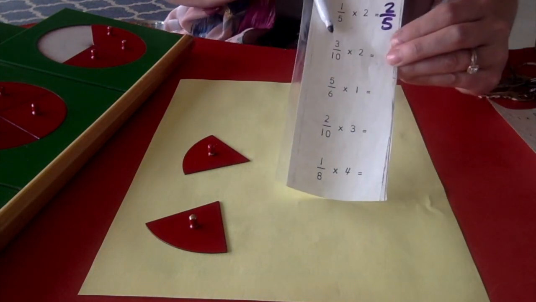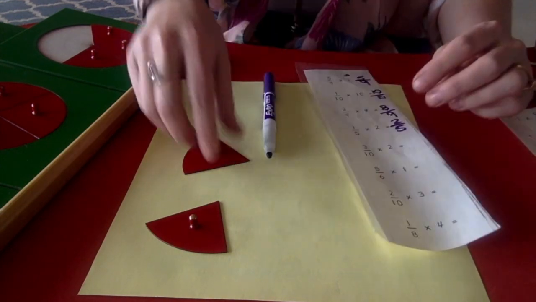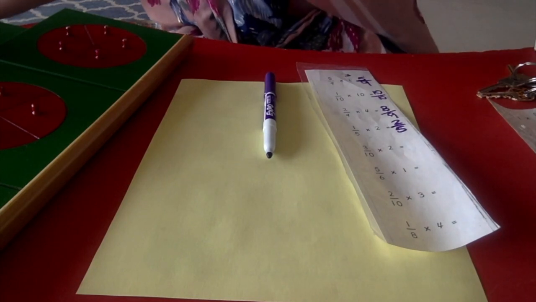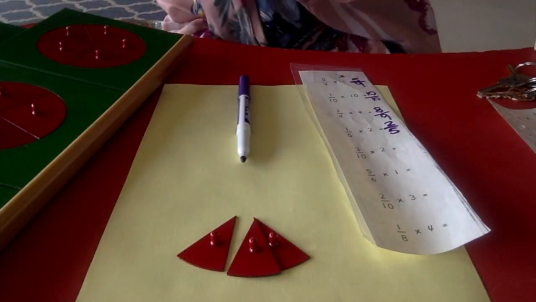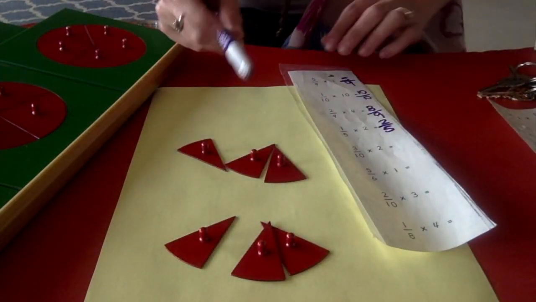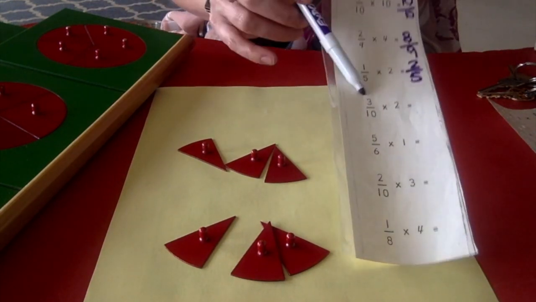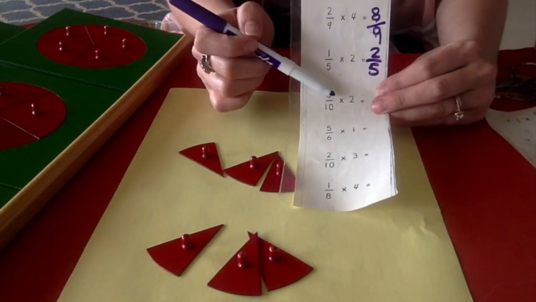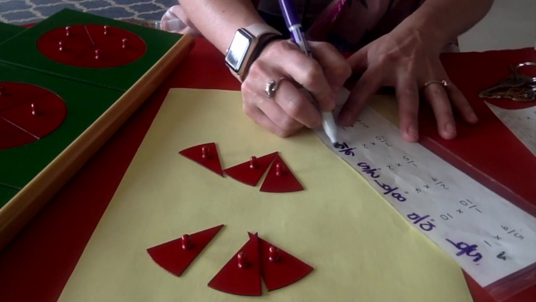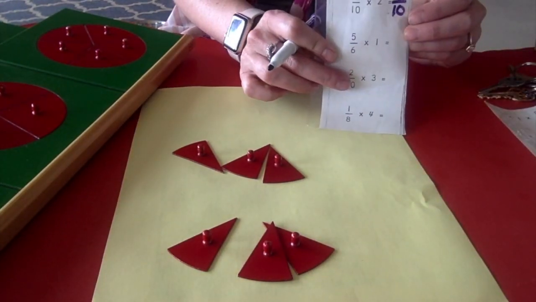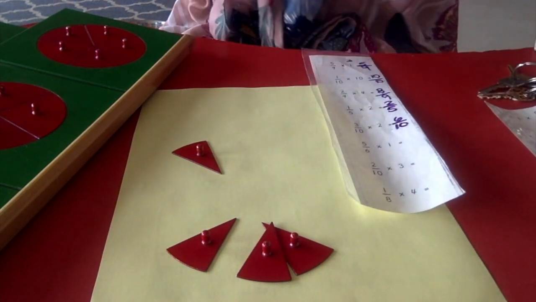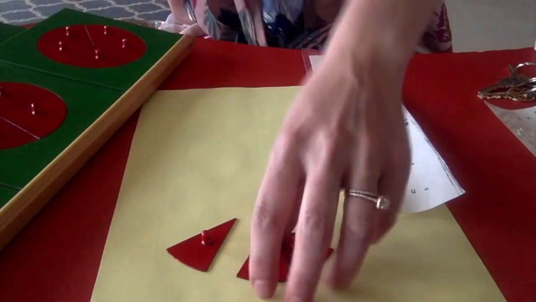Okay. Now we have to take 3/10 2 times. Again, we're only worried about the top number. So I have 3/10 2 times. So here's 3/10, 3/10. That's 3/10 2 times. Or 3 times 2, worried about just 3 times 2, which equals 6. And our answer is 6/10. We're not reducing fractions. Reminder that we're not reducing that. Alrighty, so we're going to put those back.